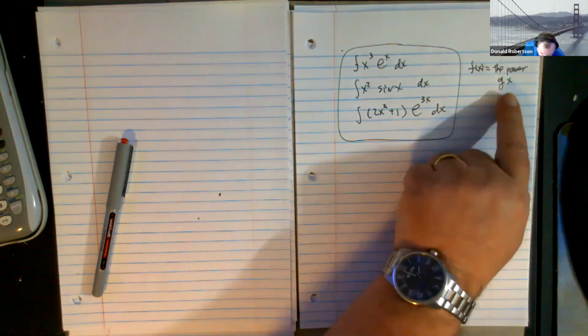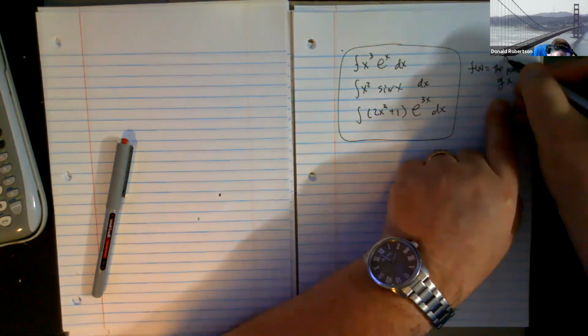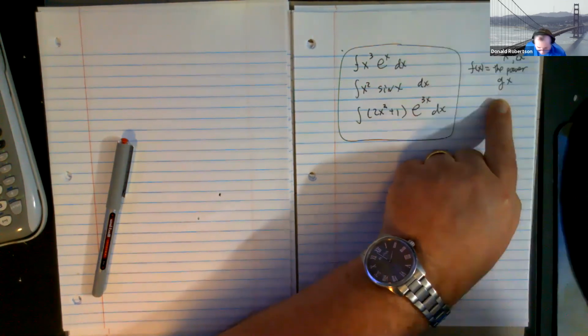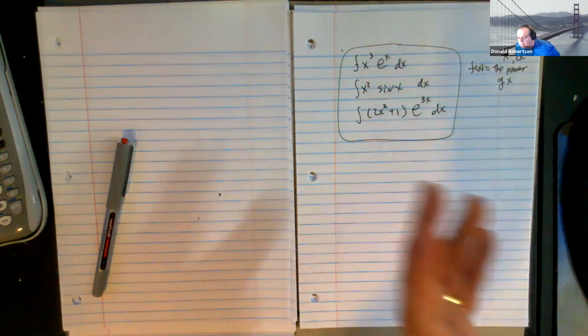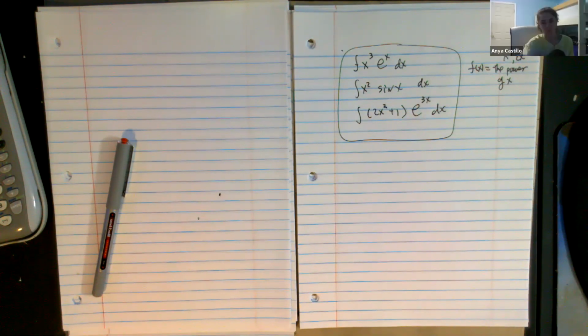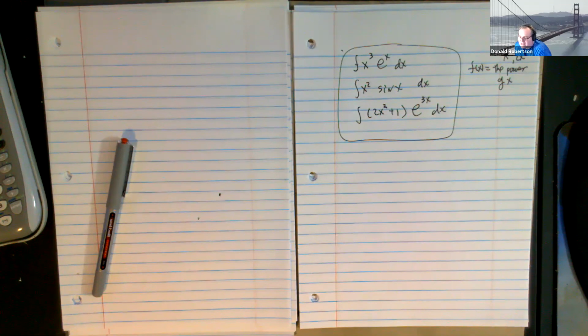So powers of x, like x squared, 2x squared, x cubed, are good candidates. And once you know who f is, isn't the other guy, whatever it happens to be, going to be your g? So you don't need to worry so much about picking your g, because if you can find the right f, g comes for free.